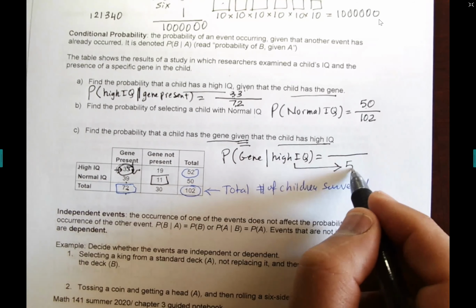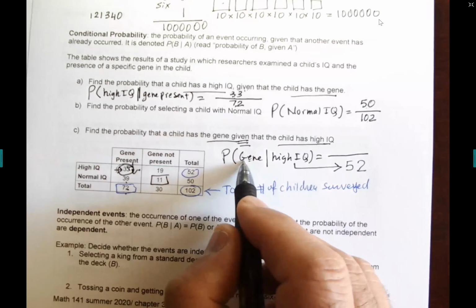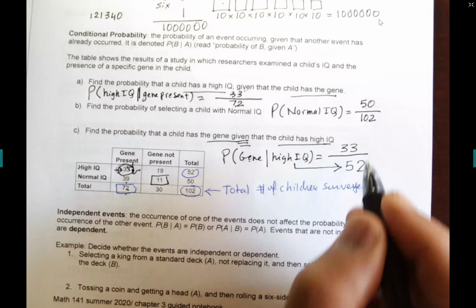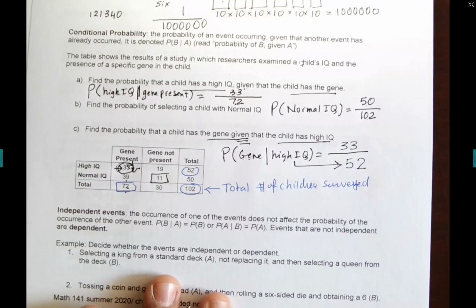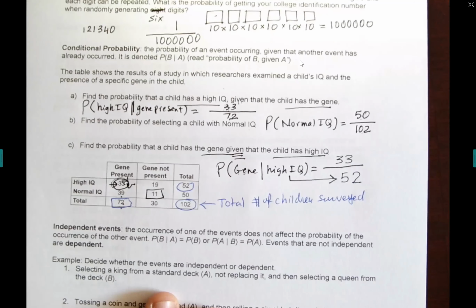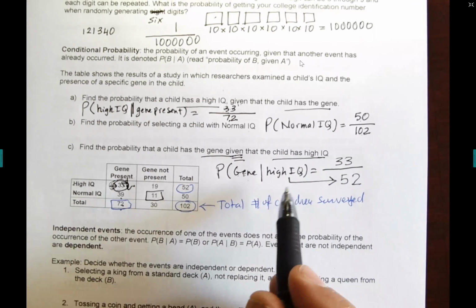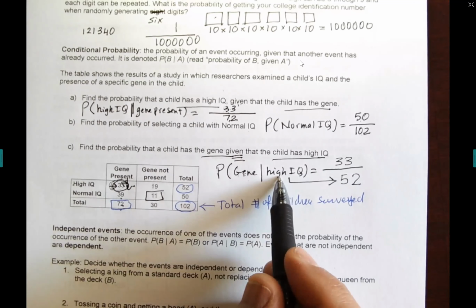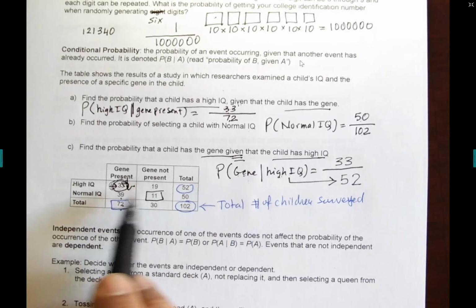52. And here it will be the same as right here, 33, because high IQ and gene present will be 33. Does that make sense, guys? Gene and high IQ, it's the intersection. That does not change, it's 33. But now he says, I want you to pick from the group of children who have high IQ, not the 102, so the group of children who have high IQ is 52, guys. So it's 33 out of 52.